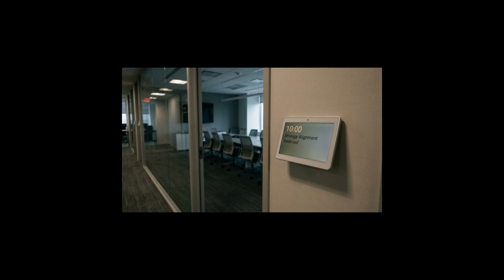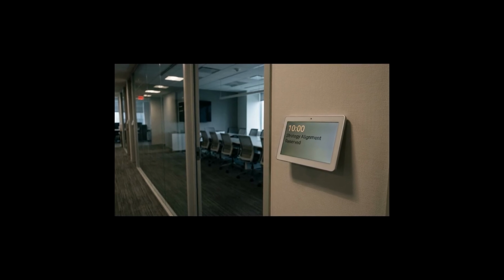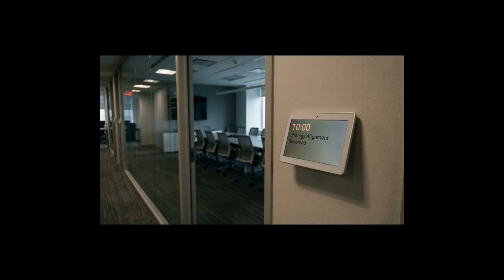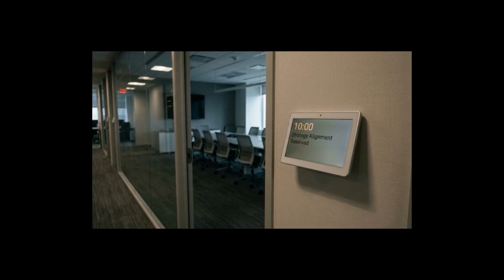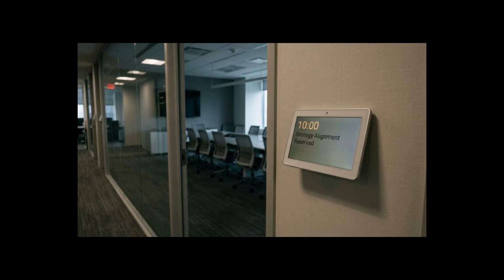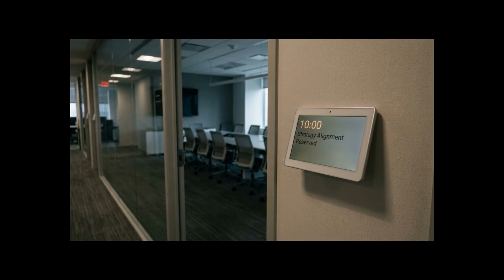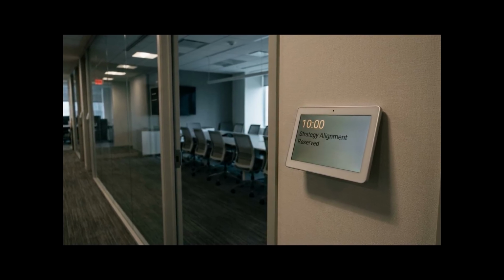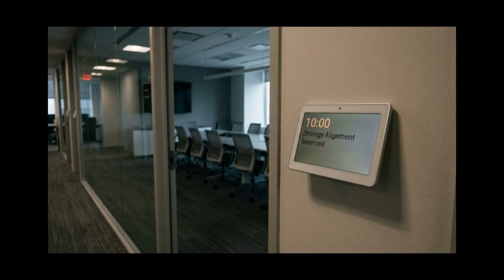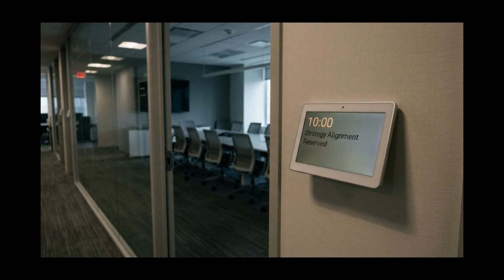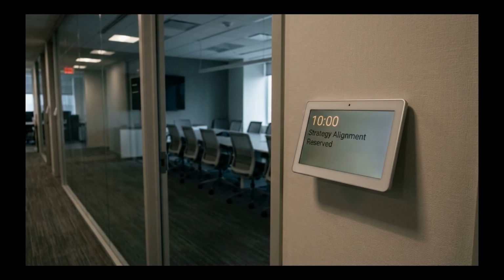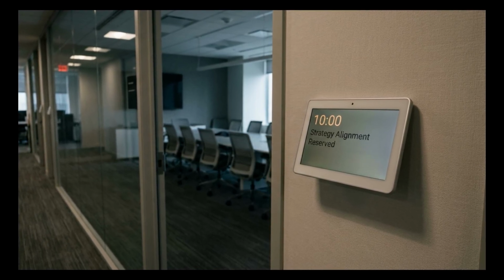The room is reserved. Its name appears on a small panel beside the door. 10 a.m. strategy alignment. Duration 60 minutes. On another screen, in another part of the building, the task list changes. Pending becomes assigned. A second line appears under the item. Owner confirmed. Priority locked. Execution route selected. Record timestamp. 9:58 scheduled start.